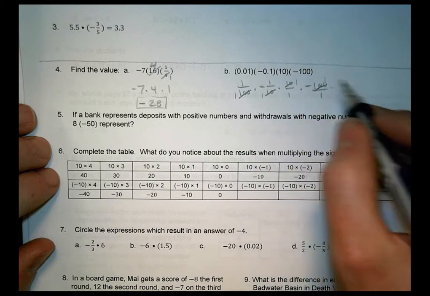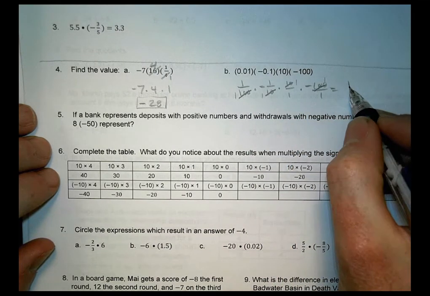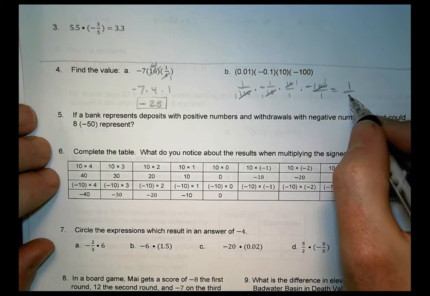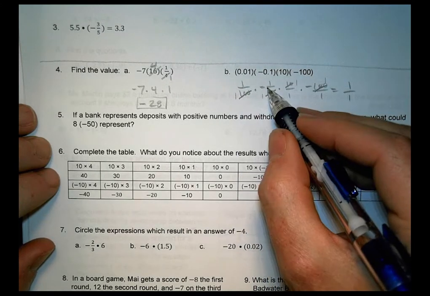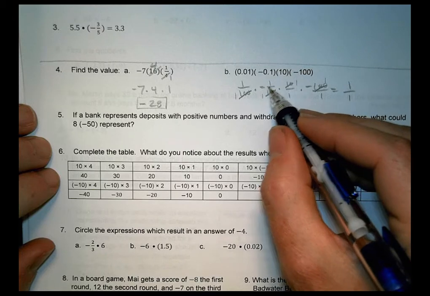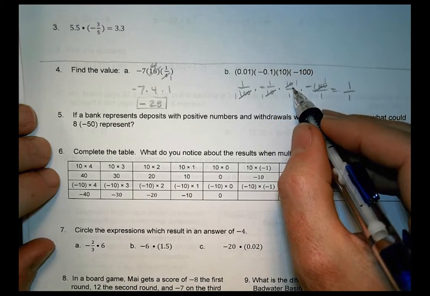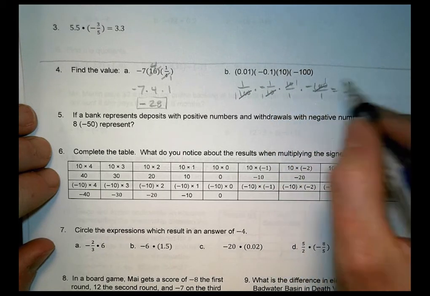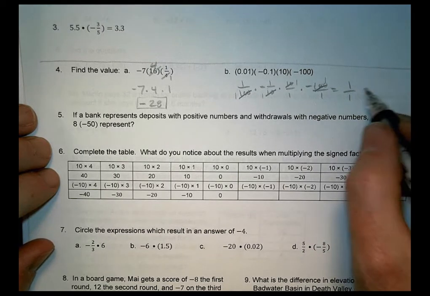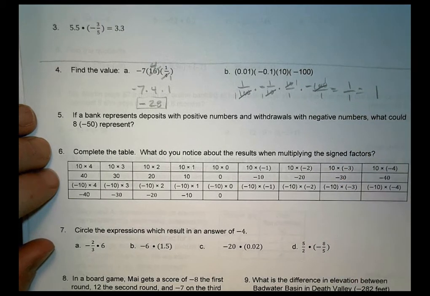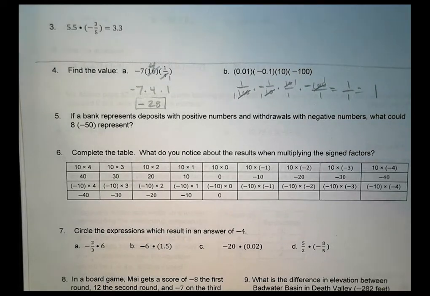So 1 times 1 times 1 times 1 is 1, and then 1 times 1 times 1 is 1. Positive times a negative is a negative. Negative times positive is negative. And negative times negative is positive. So you end up with just simply 1. Kind of fun.